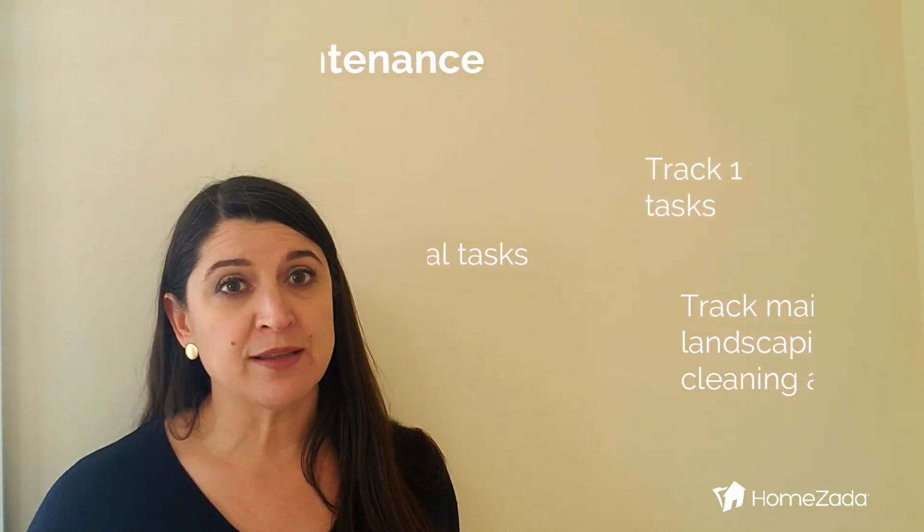So using HomeZada's maintenance calendar to remind you of the tasks that you need to do, both recurring and individual, personal as well as maintenance and cleaning and fix it and repair and landscaping projects, are all possible. Also remember, using the actual tasks themselves with budgeted dollar amounts, should you need that, will also be extremely valuable as you look to see trends in your completed tasks and what those costs are.